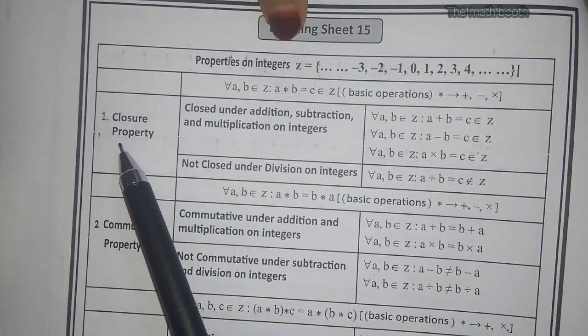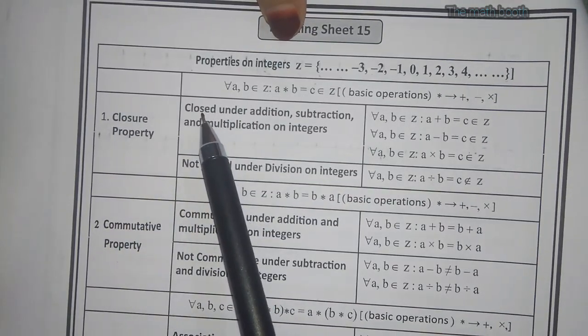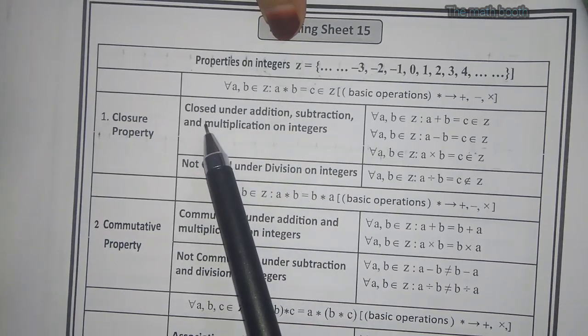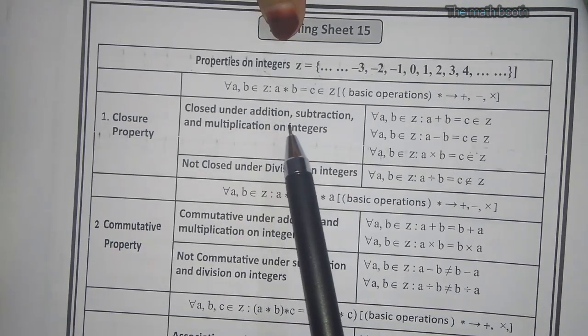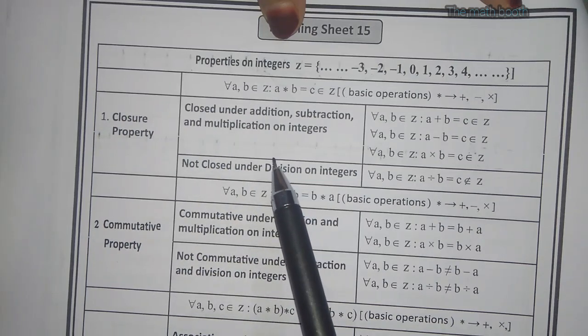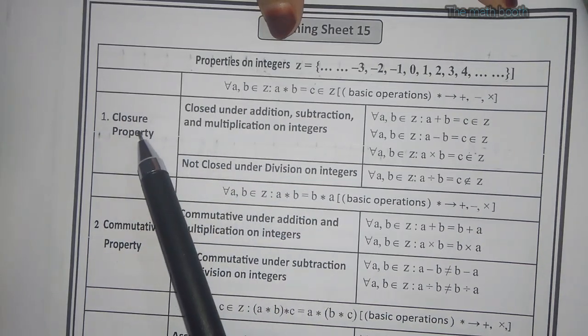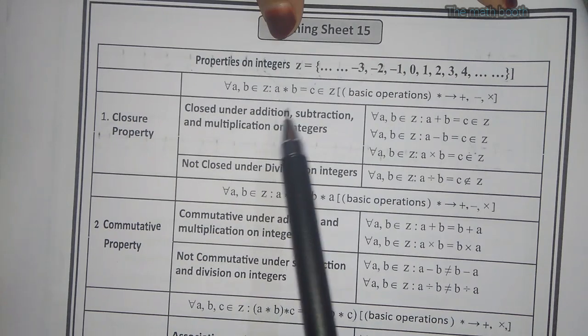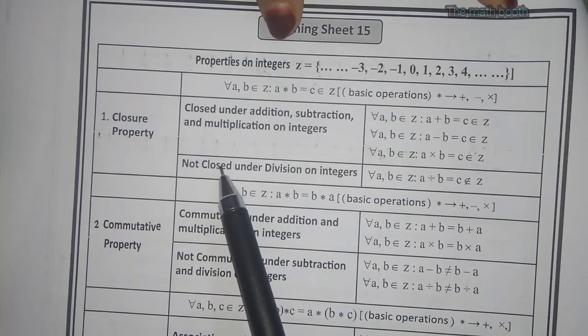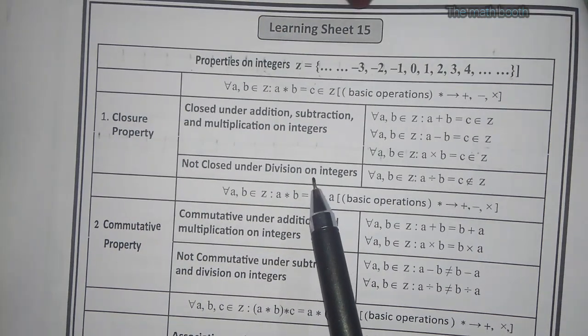Under closure property, we have to check that it is closed under addition, subtraction and multiplication on integers, but not closed under division. It means closure property is satisfied for addition, subtraction and multiplication, but not for division.